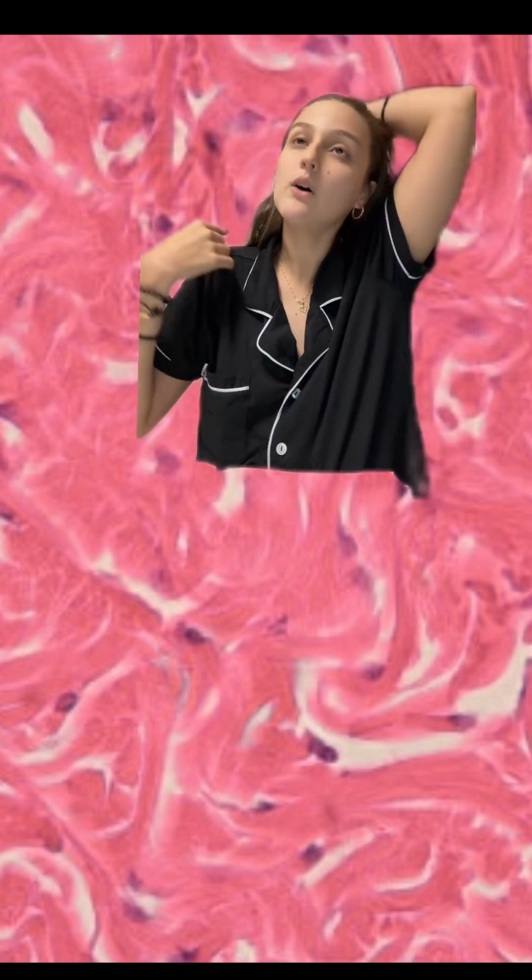So there are 3 different types of connective tissue. We have fibrous or proper connective tissue, supportive connective tissue, and fluid connective tissue. So when we're talking about fibrous connective tissue, we are going to have loose connective tissue and dense connective tissue.